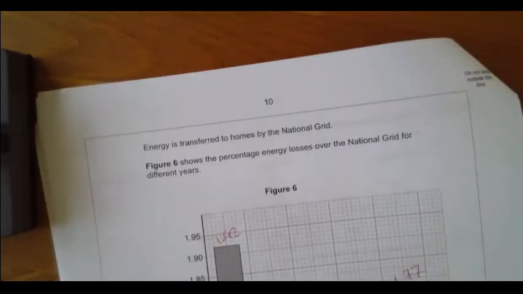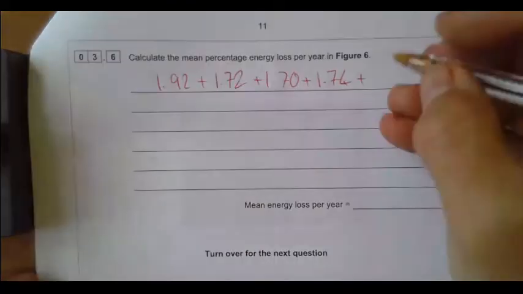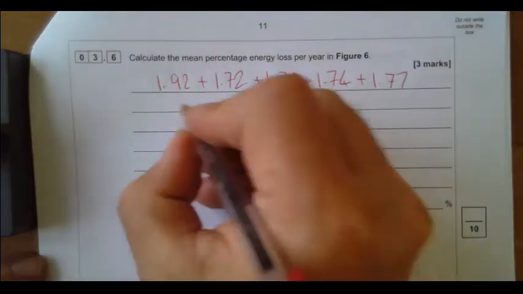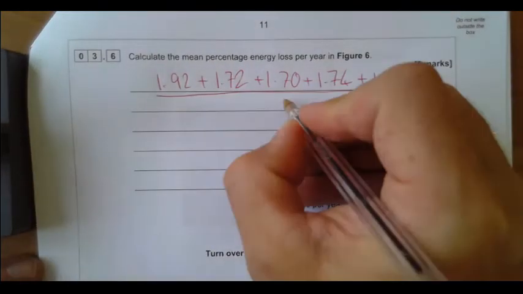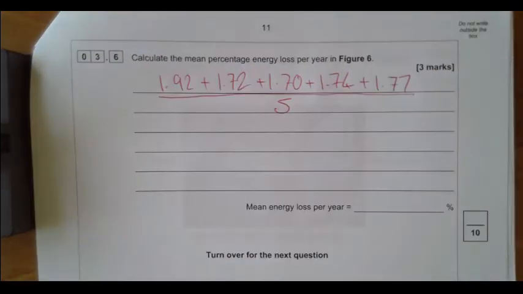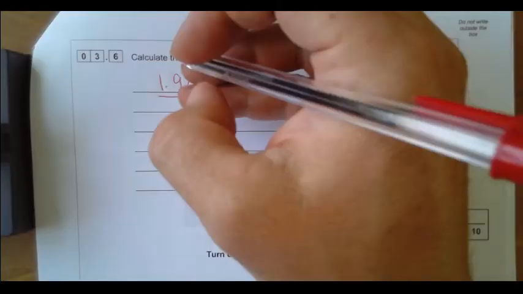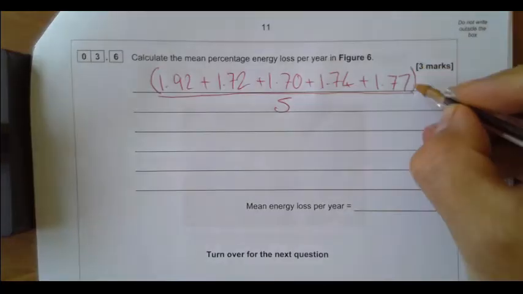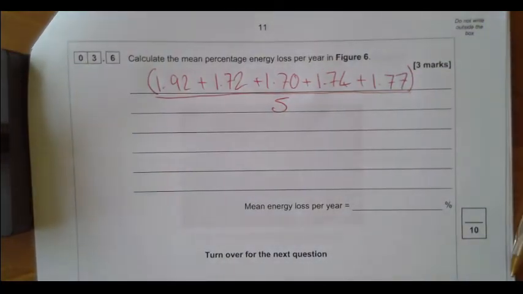And there are 5 values, so dividing everything by 5. It's always quite good practice to put brackets here, just in case you make an error typing it into the calculator and it just divides the last number by 5 rather than the whole lot.